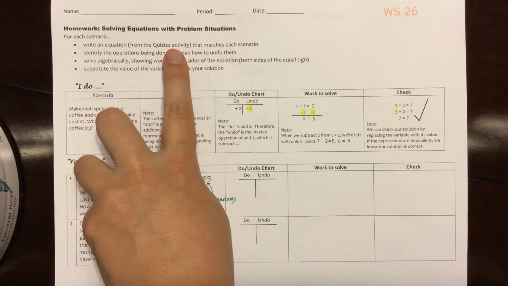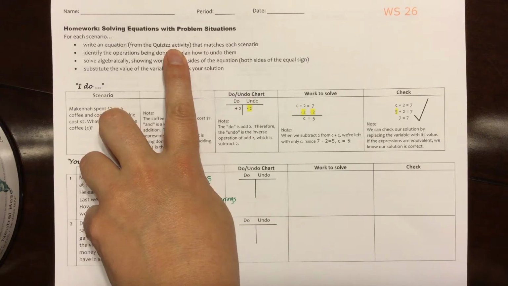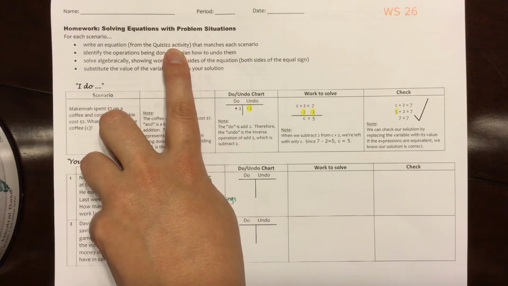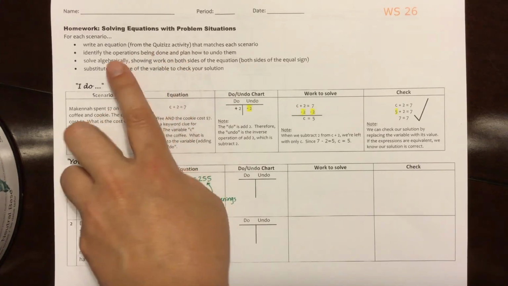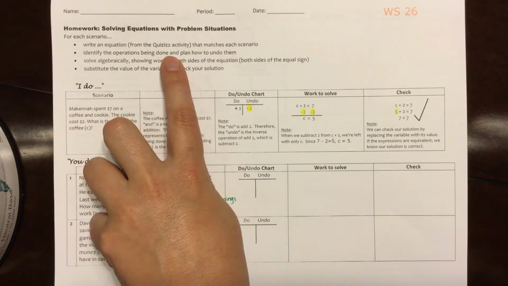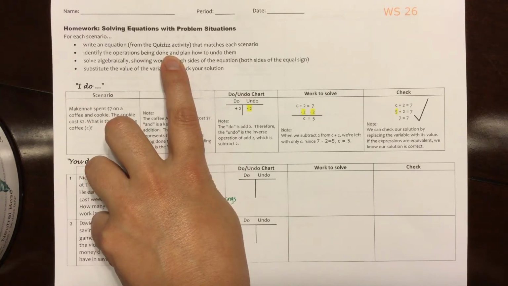These were featured in the quizzes activity that you were asked to complete prior to being assigned and beginning on worksheet 26. If that has not been completed, please go into your Google Classrooms and make sure that you go through the link first so that you can get the best sequencing and understanding for this practice. Then identify the operations that are being done and create your plan of how to undo them.